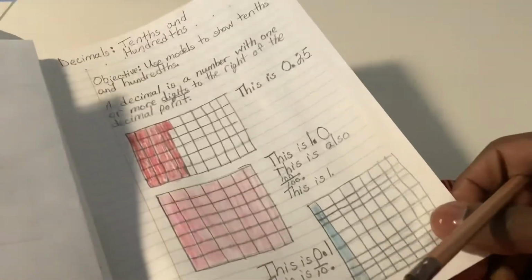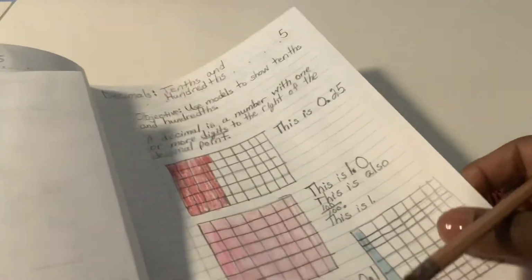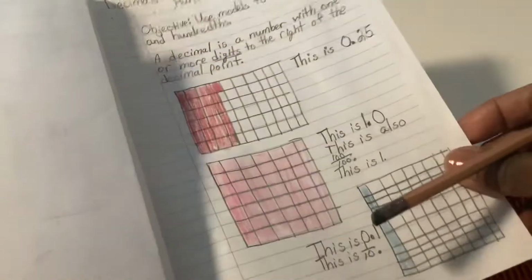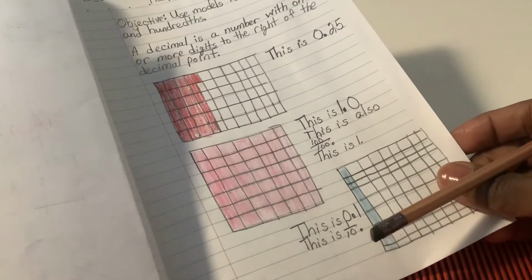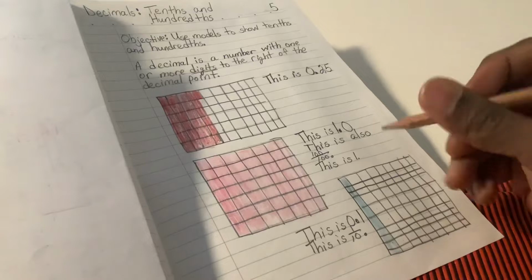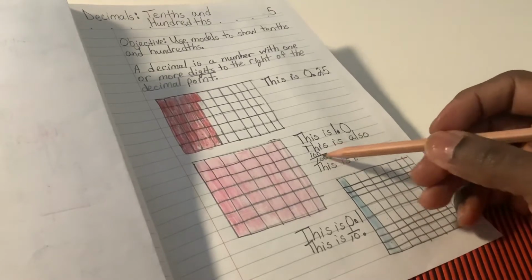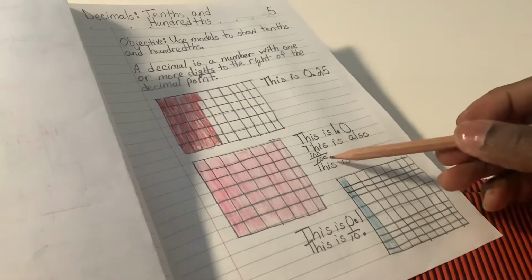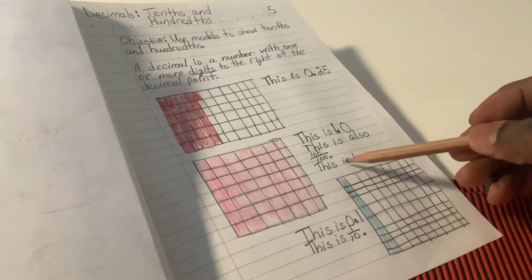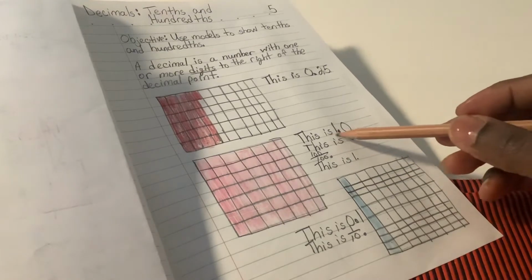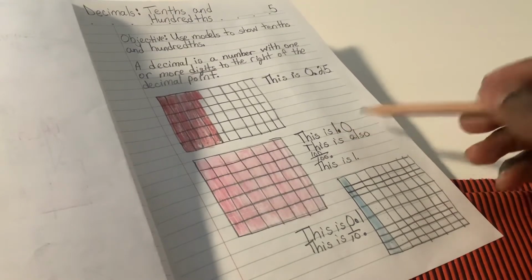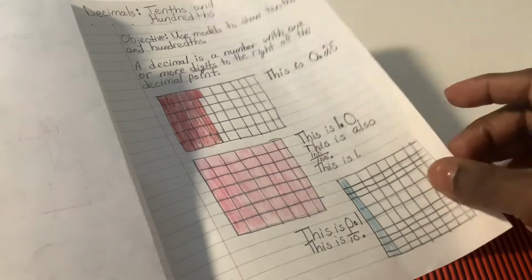So we might not cover every single part of decimals, but it will be enough. I might give you a fraction. If I say 100 over 100, this is the same as what as a decimal? Oh, 1.0. Okay?